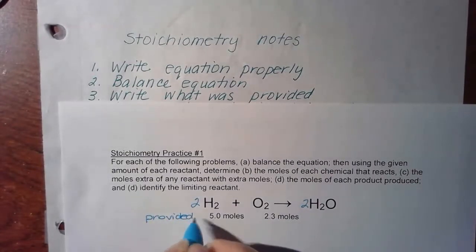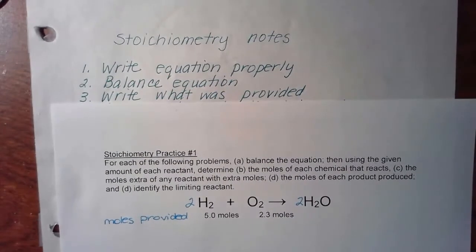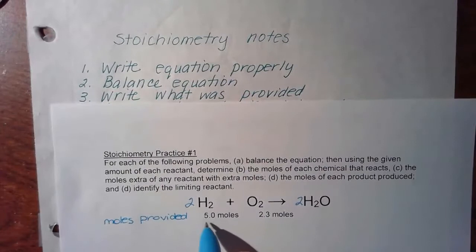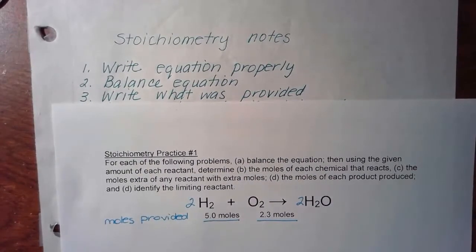provided, and we actually are given the number of moles provided. So I'll be very specific there. And this is how much we were provided. So one thing we do need to start off with in stoichiometry, as you notice, is the number of moles, because what we'll be doing is taking the number of moles and comparing it with a mole-to-mole ratio. And I'll show you how to do that in just a second.